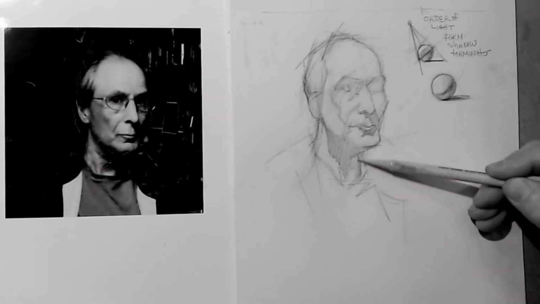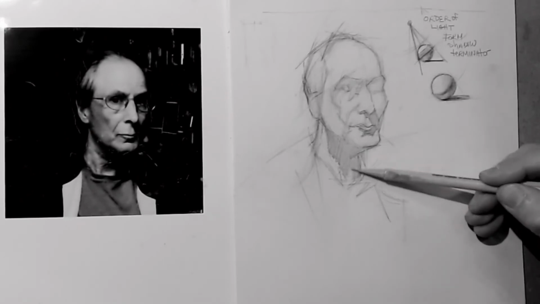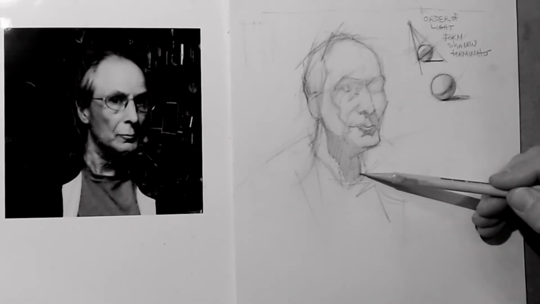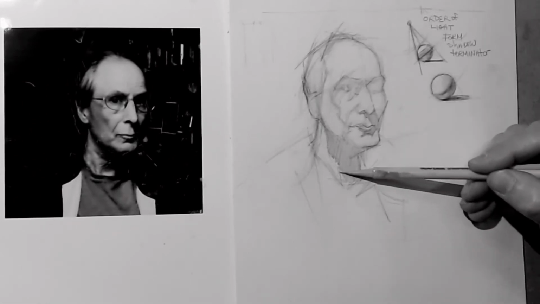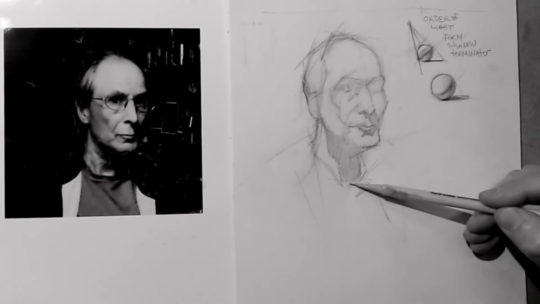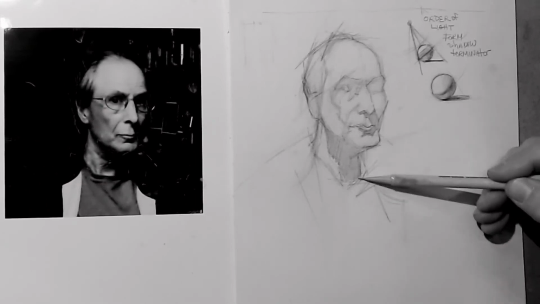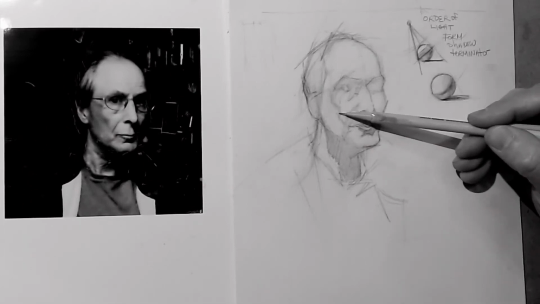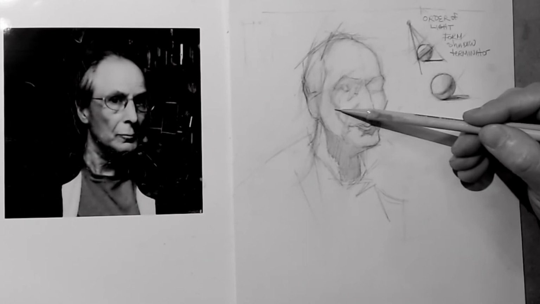The value scale is typically marked out, though it's an infinity of tones, in 11 stops. We can do drawings that use fewer values, and we can do drawings that have more than 10 values.